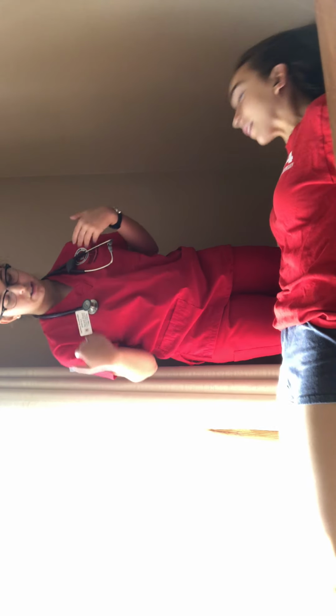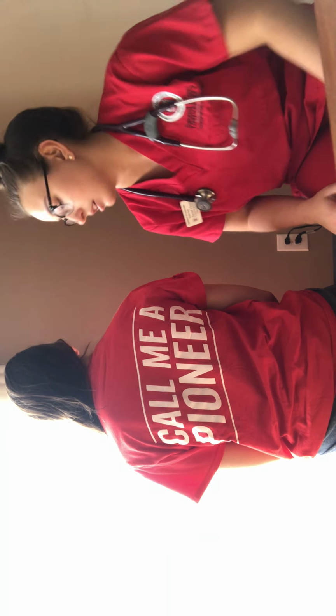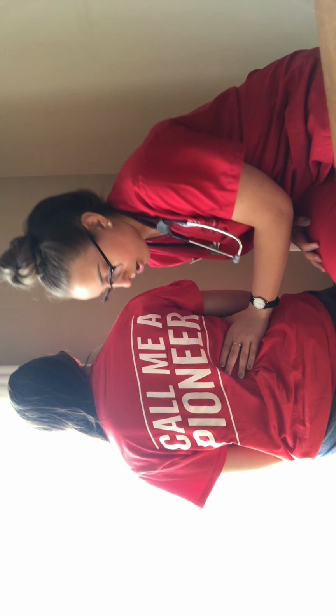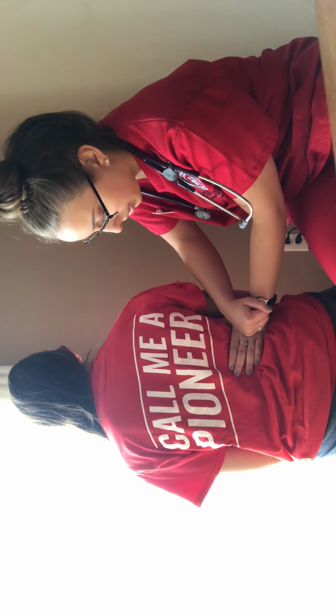So I'm just going to have my patient sit up and have her back, excuse the washing machine, have her back face the camera. So just swing your legs over here. This test is to determine if the patient has any kidney disease or any inflammation like kidney stones or pyelonephritis or things like that. So what we're going to do is we're just going to cup our hand over where the kidneys would lie, and then we just percuss.